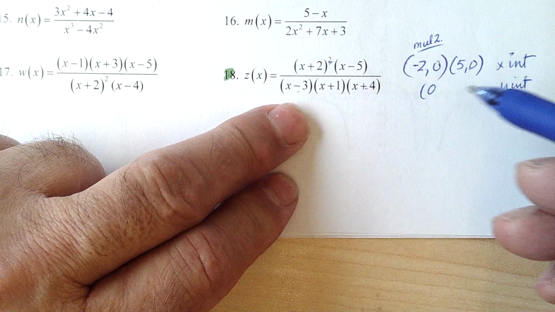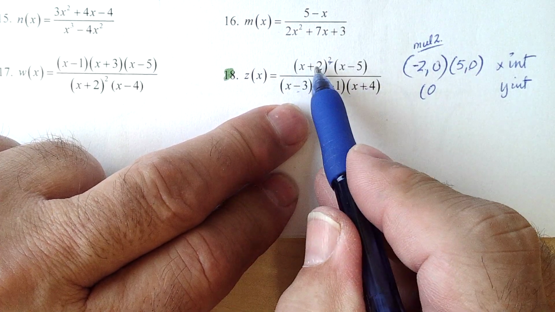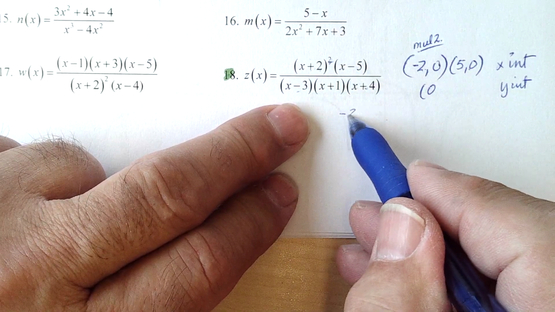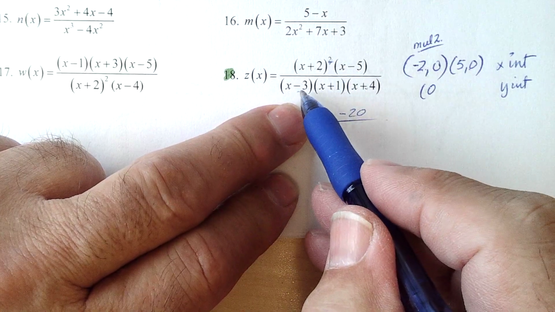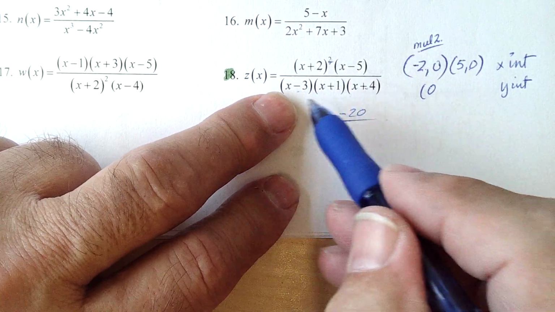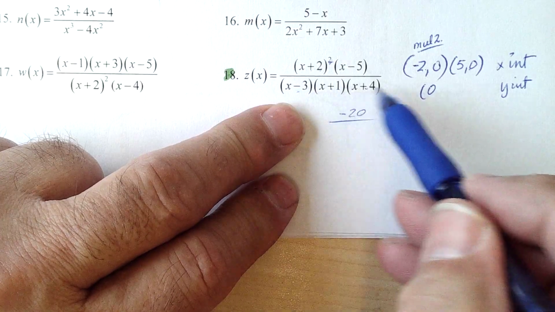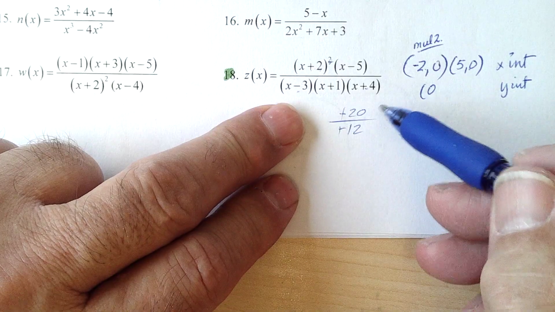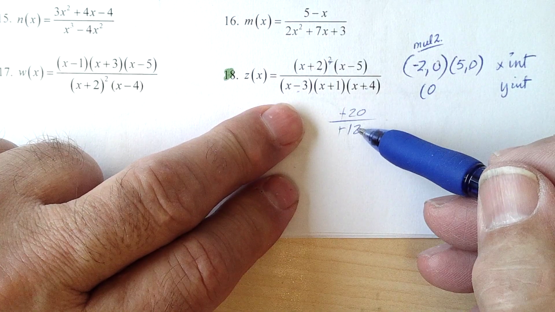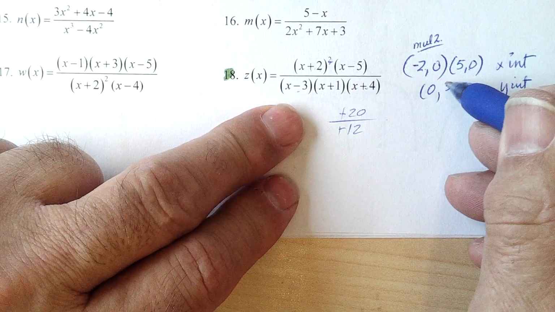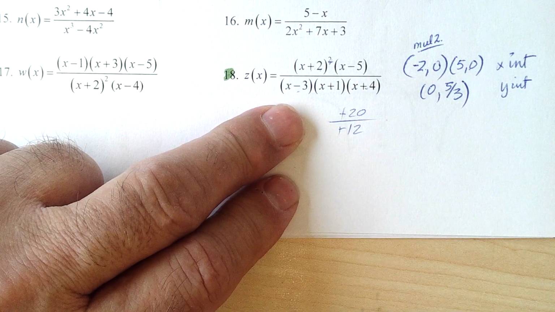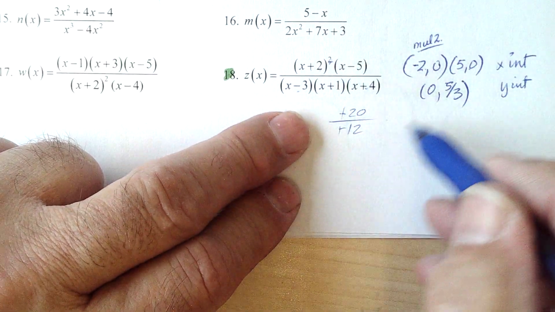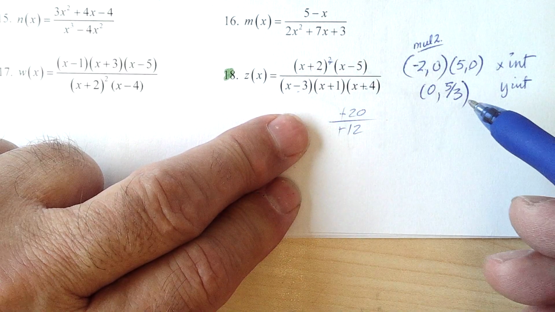Y-intercept means I got to put 0 in for x, and I'd get 2 squared 4 times negative 5 is negative 20. 0 in for x is here, and I get negative 3 times 1 is negative 3 times 4 is negative 12. The negatives cancel. 4 goes into both, and I get 5/3. That's the y-intercept. X-intercept, setting that equal to 0. Y-intercept, putting 0 in for x.